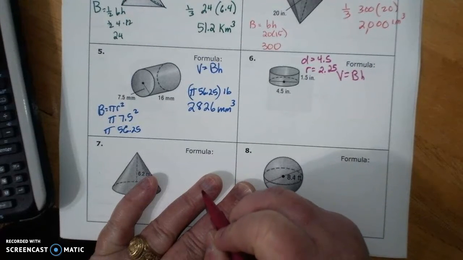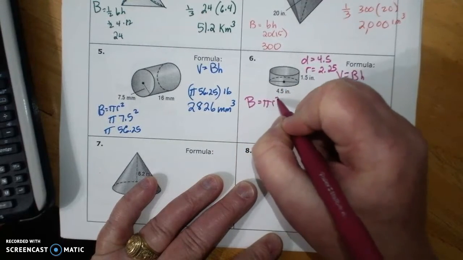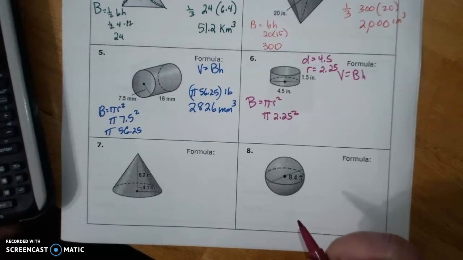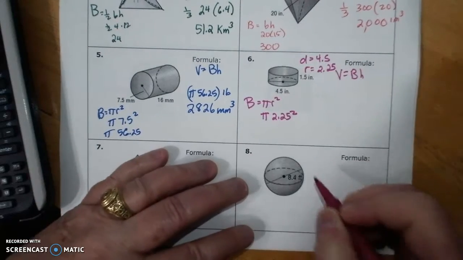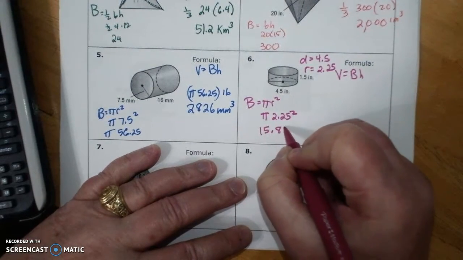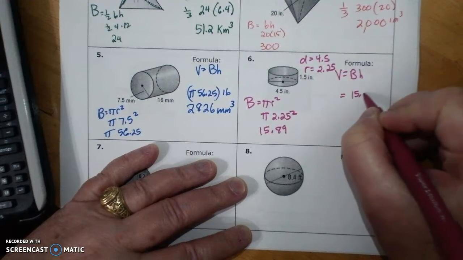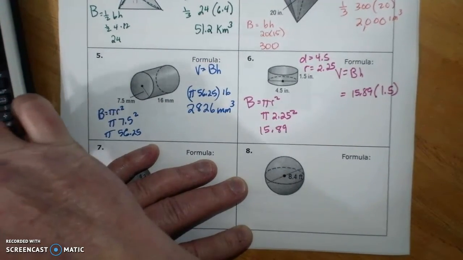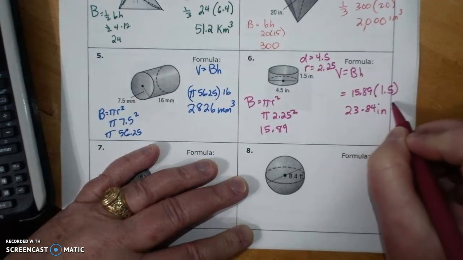And then big B equals pi r squared equals pi 2.25 squared, which is 15.89, and then I'm going to do 15.89 times h, which is 1.5, is 23.84 inches cubed.